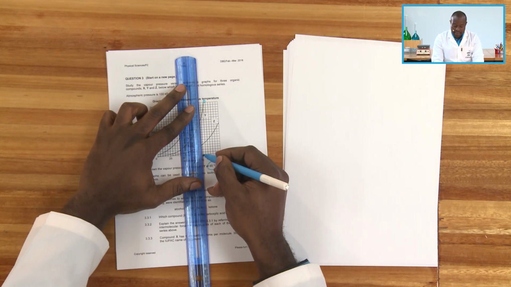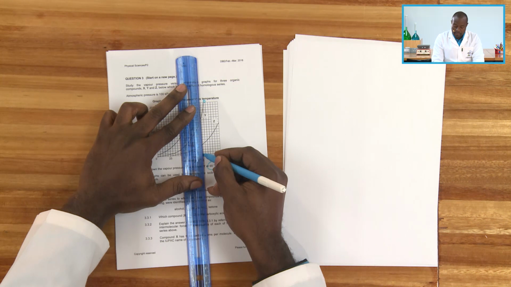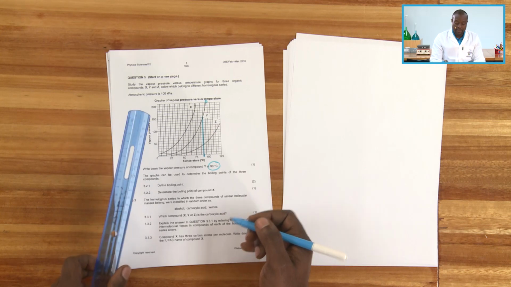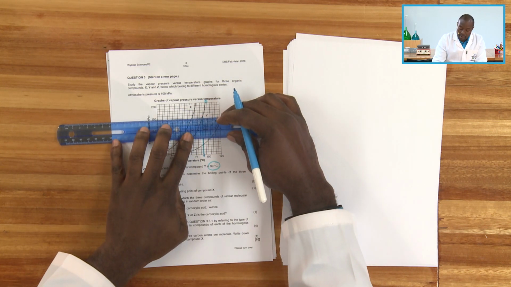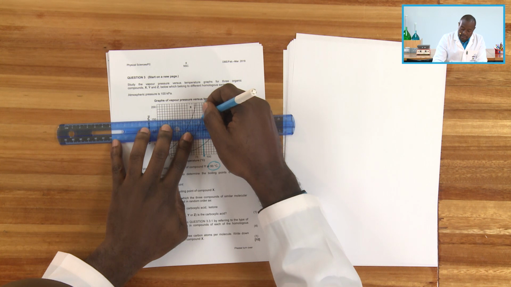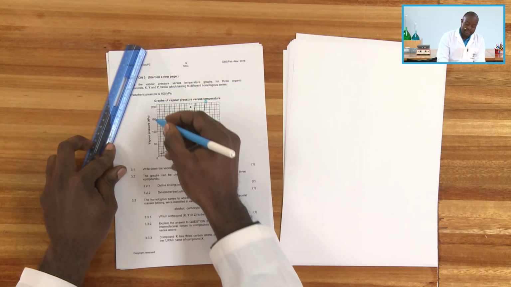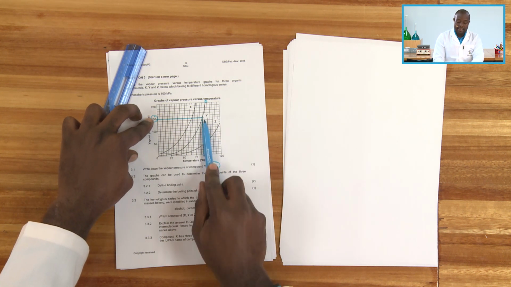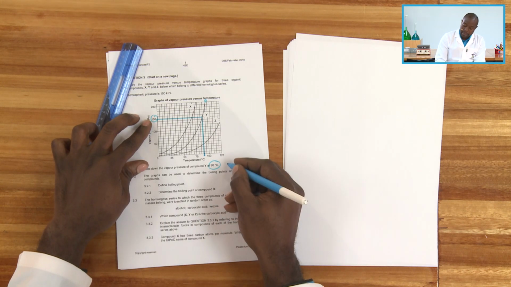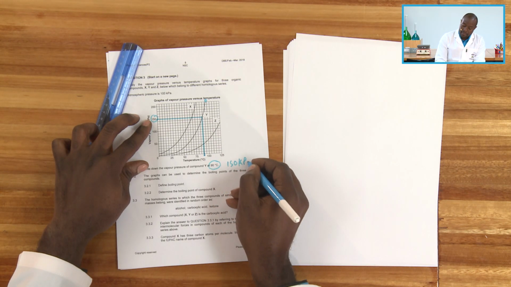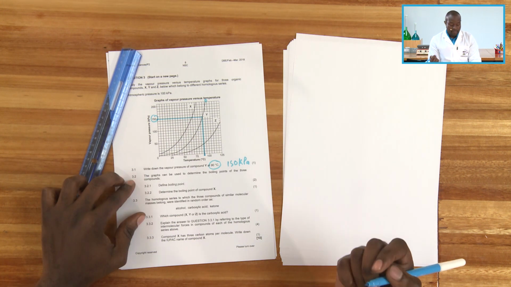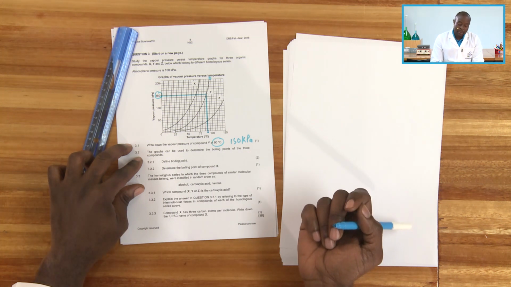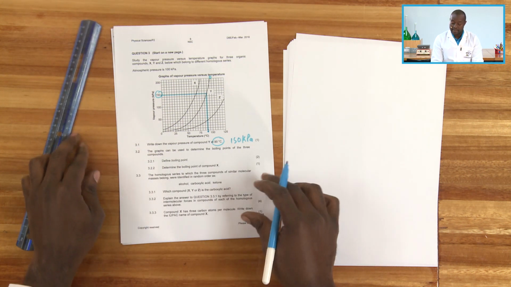So we'll draw a straight line from 90 degrees Celsius to that graph, and then once we get to that graph, we'll draw a horizontal line to the y-axis, and we'll notice that the vapor pressure that aligns with temperature 90 is 150 K. So our vapor pressure here is going to be 150 kilopascals.